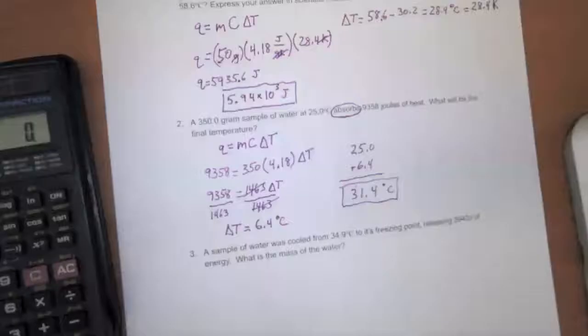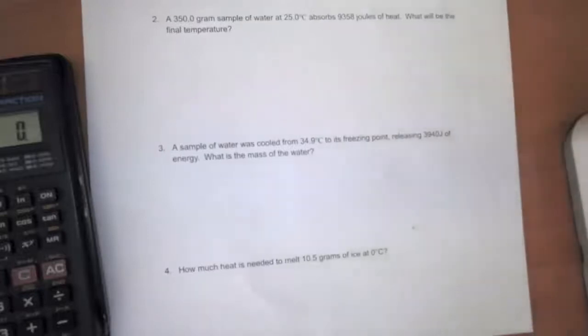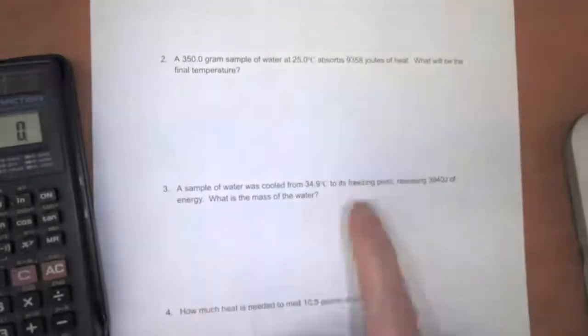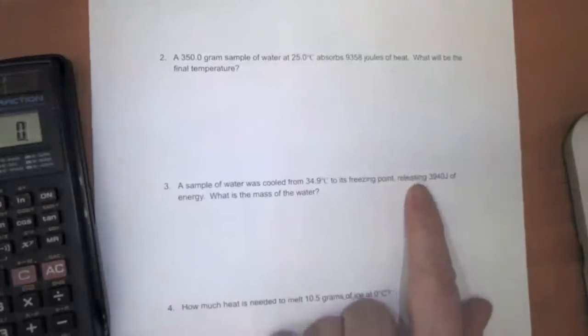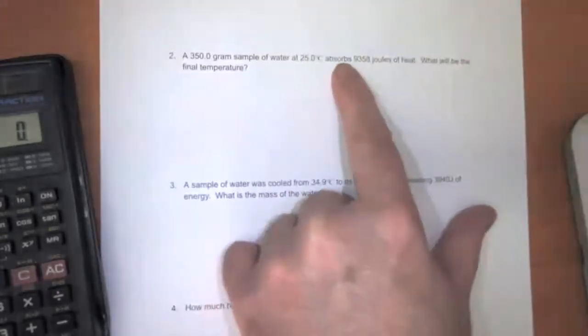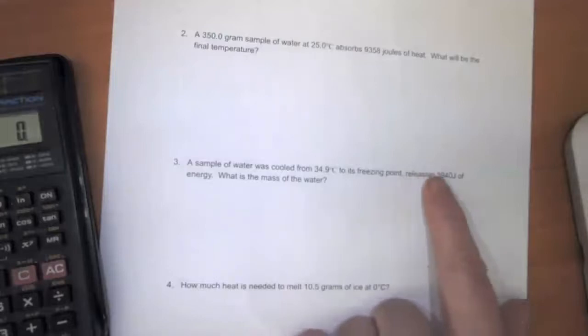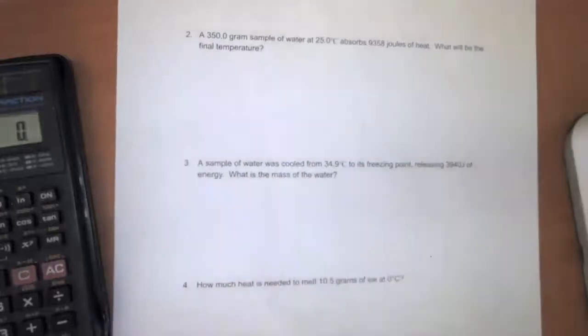Let's take a look at the third heat equation problem that we're going to solve today. All right, so problem 3 says a sample of water was cooled from 34.9 degrees Celsius to its freezing point, releasing 3,940 joules of energy. Notice that this is different from the previous problem. This is being cooled, so when you cool water, it releases energy. When you heat up water, it absorbs energy. All right, so it released 3,940 joules of energy, and they want to know how much water was there. What was the mass of the water?